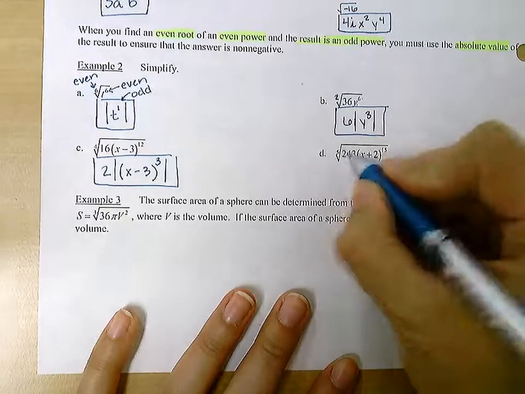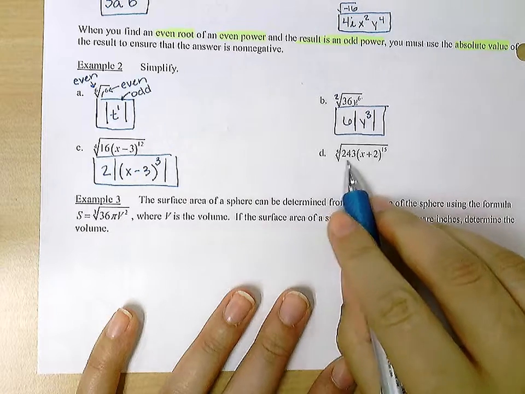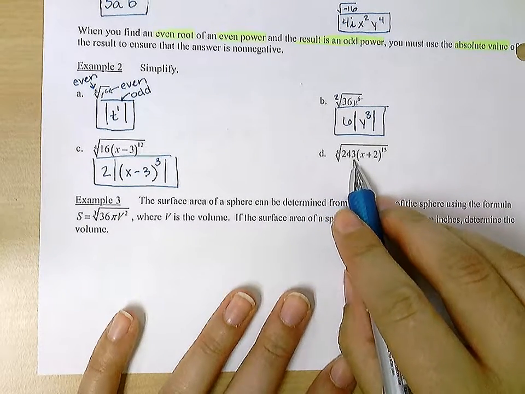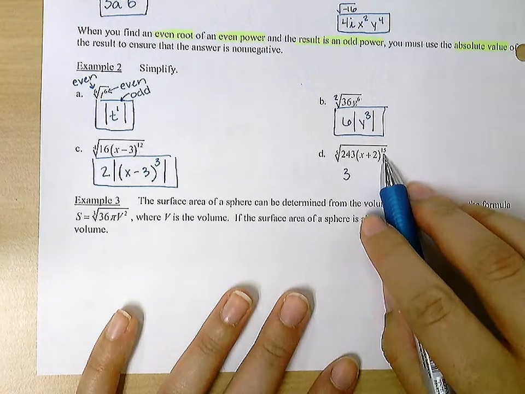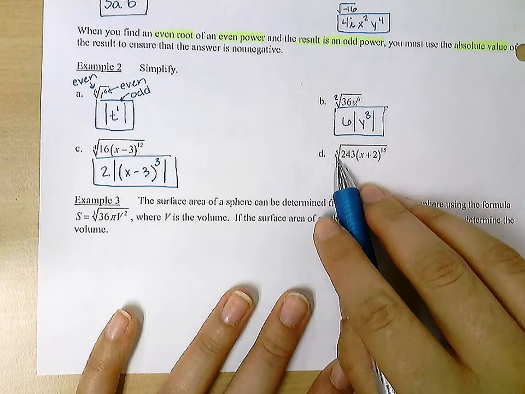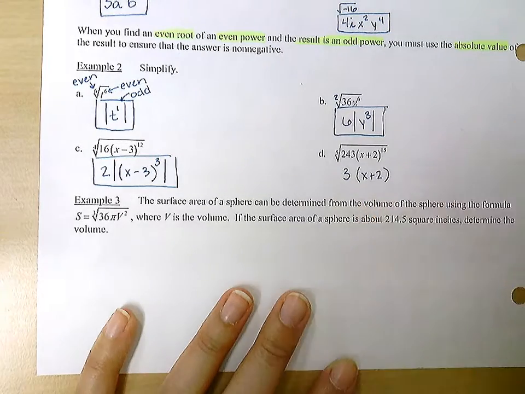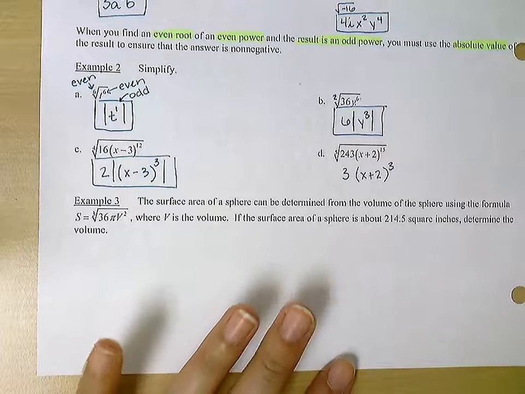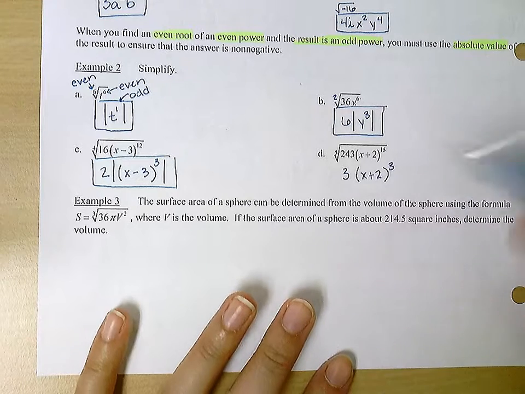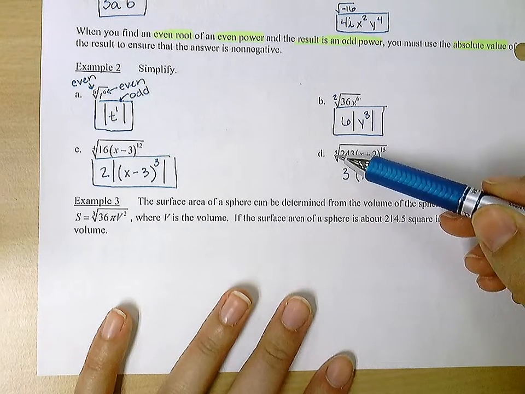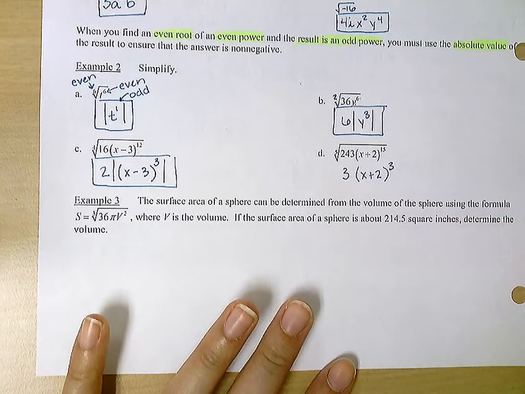Letter D now. Now we're taking the fifth root of this quantity. So we need the fifth root of 243. We already did that above. That was 3. Okay, then we have this quantity x plus 2 to the 15th. And we want to take the fifth root of that. So what do I end up with? That quantity x plus 2 to the 3rd. Do I need absolute value bars for this one? No, I do not. Why? Because it went from odd to odd to odd. I started with an odd root. I had an odd power. I ended with odd. You don't need absolute value then.